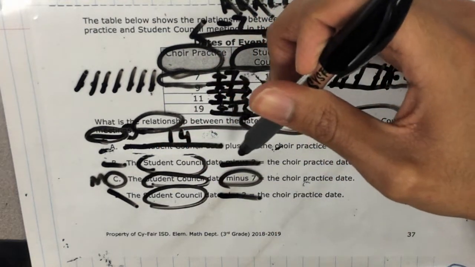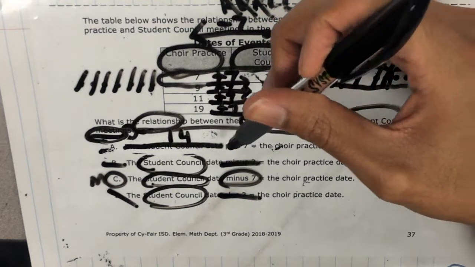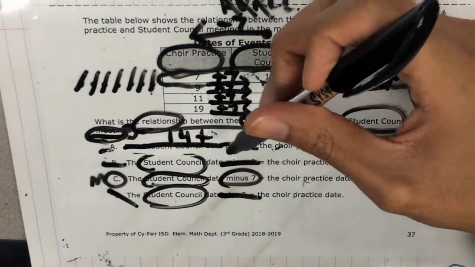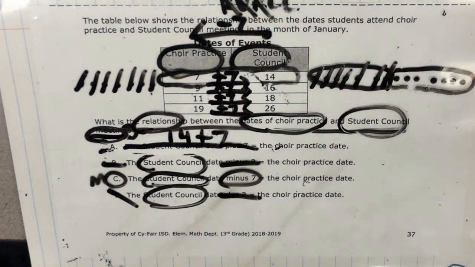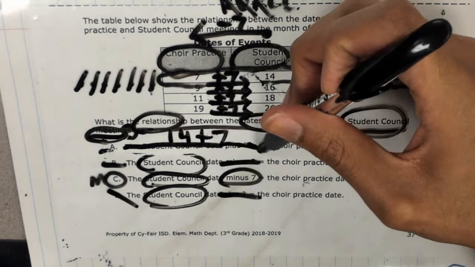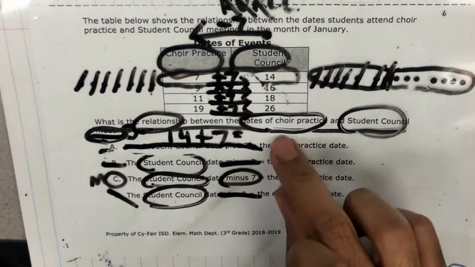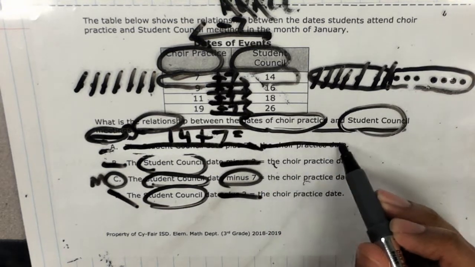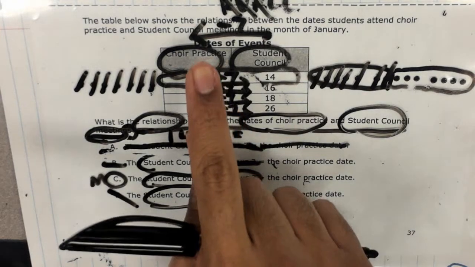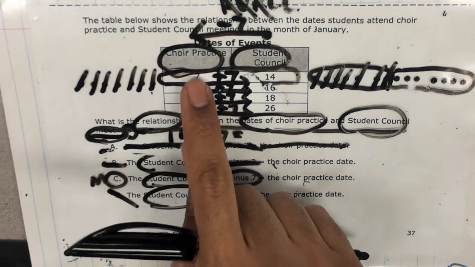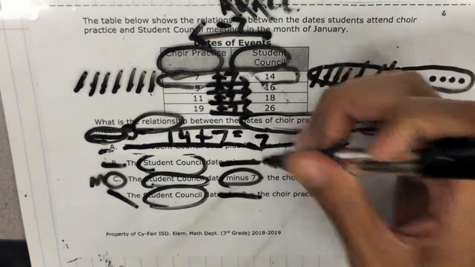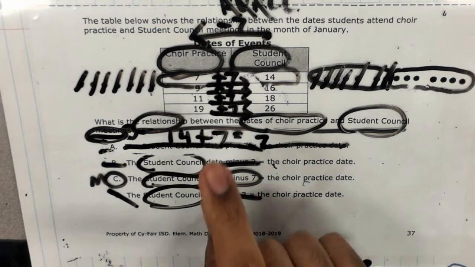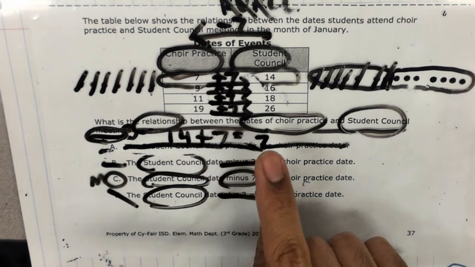I'm going to replace the words for symbols, like plus. I'm going to cross it off, and I'm actually going to write a plus sign. I'm going to cross off 7 and just copy it up here, because I like numbers and symbols. I'm going to cross out the equal sign and write equals. And since this is my other title, I'm going to cross off where it says the choir practice date, and I'm going to go to where it says choir practice, and I'm going to copy down that first number that's there, 7.